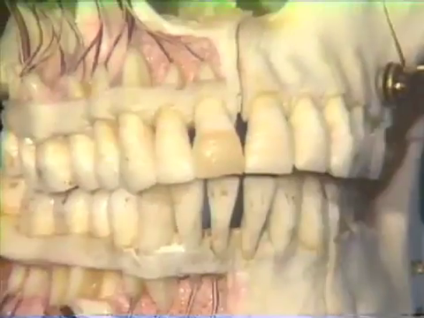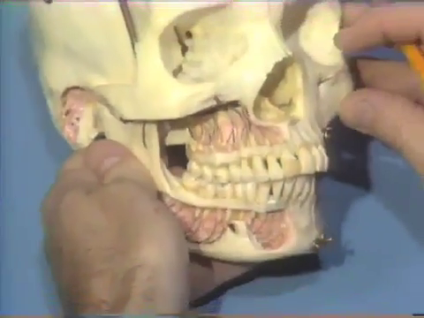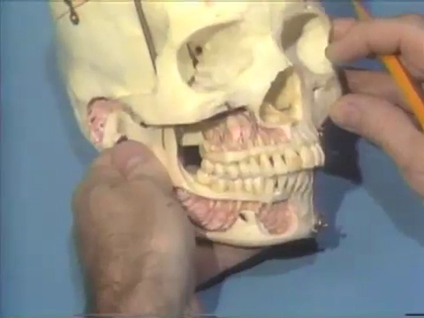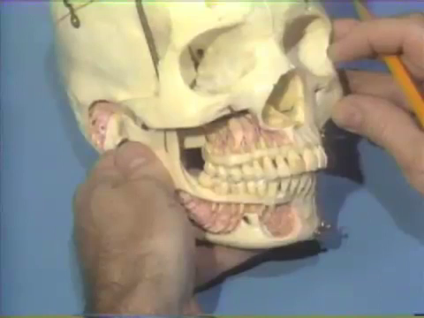I hope this review will get you ready and get you thinking, studying in regards to your exam. It's just designed to be a review and to catch the highlights of dental anatomy.